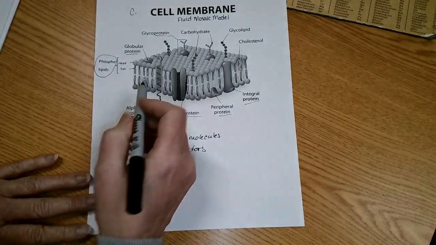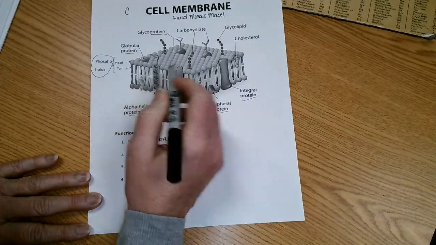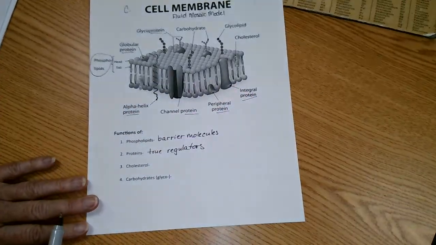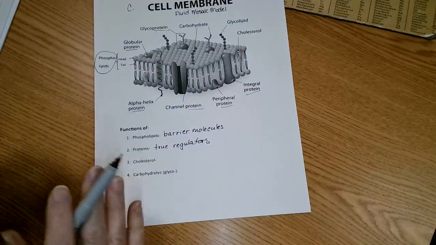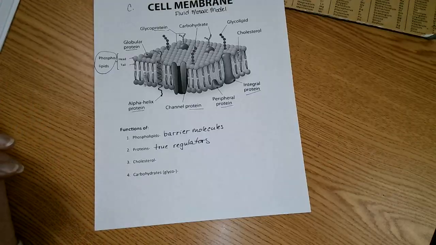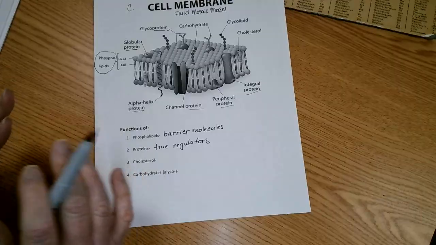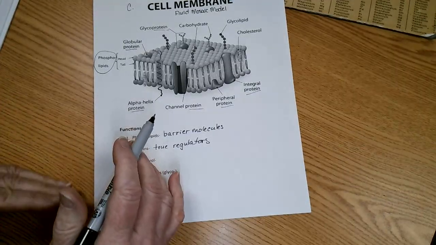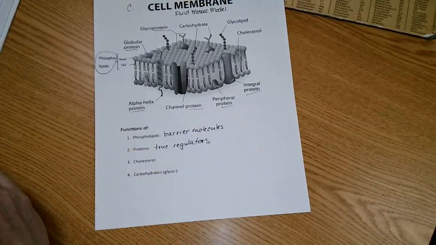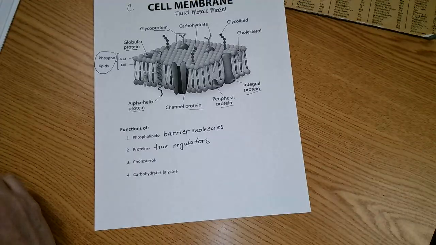Then there's cholesterol, and you can see little pieces of cholesterol here and here. They're embedded in those phospholipids, and they keep those phospholipids at a safe distance, kind of like social distancing, so they don't get too tight. They are somewhat tightly packed, but not too tight.